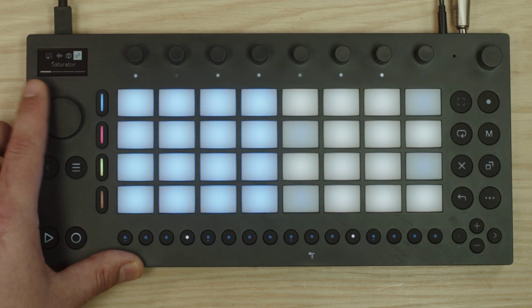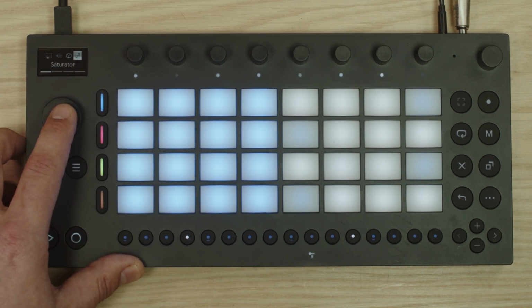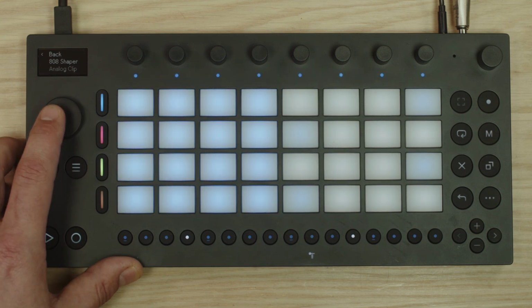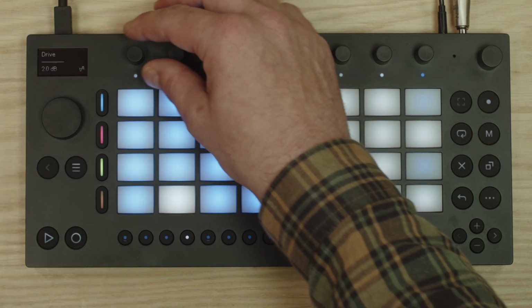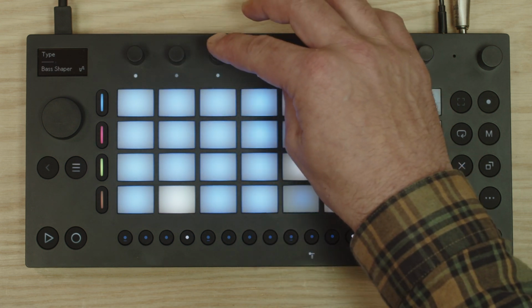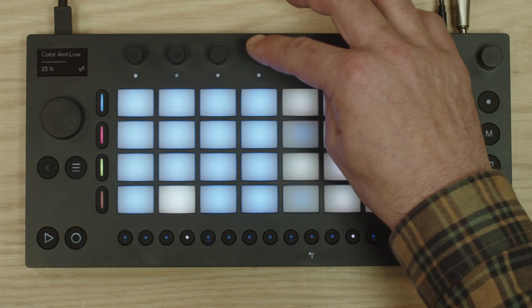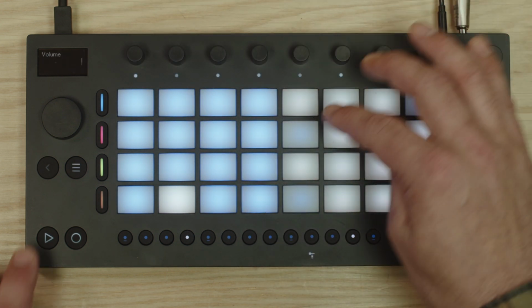And I'm also going to go in and adjust the saturator. Let's see what we can make that beat sound like with that. So we'll choose the 808 shaper preset. And then I've got my drive, my saturation type, color, and a few other controls here.